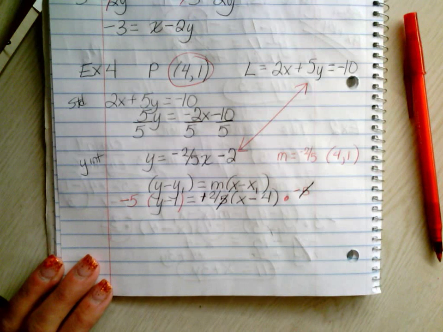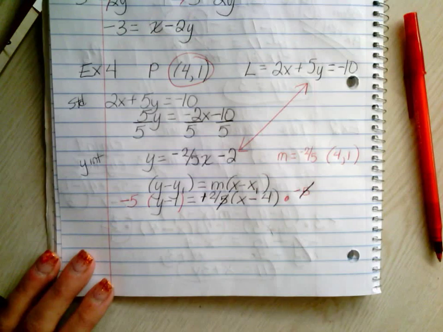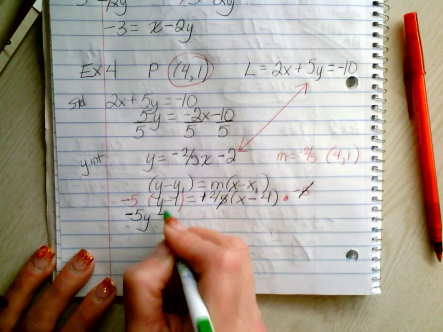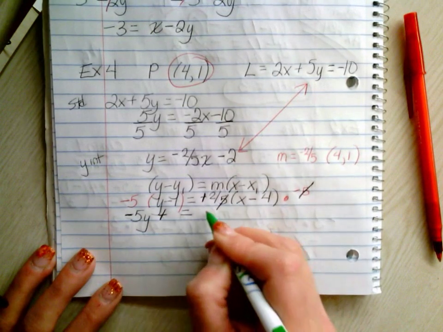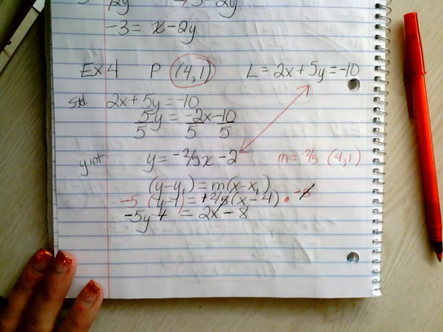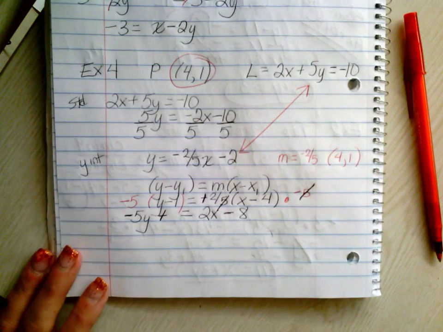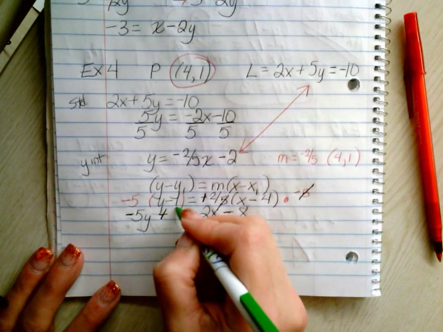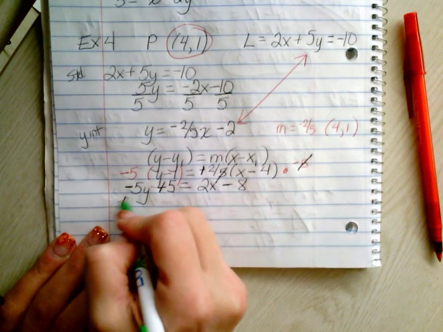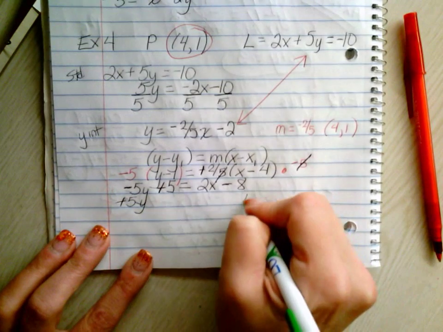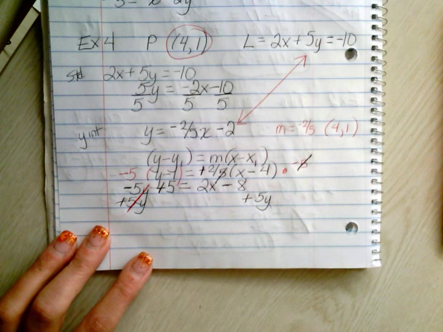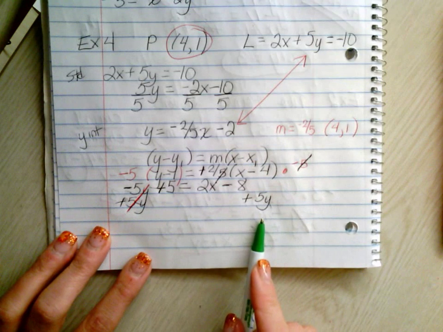I'm just curious if we're going to end up at the same spot. Yeah, we are. They did it differently, but it's the same kind of thing. Negative 5y plus 1 equals 2x minus 8. We're going to move our 8 over, and we're going to move our y over. That should have a plus 5 there. We're going to add 5y, which cancels it out on this side. So I've got 2x plus 5y.